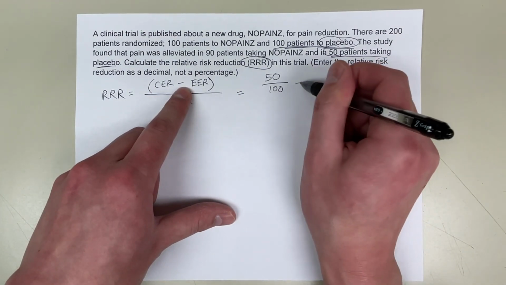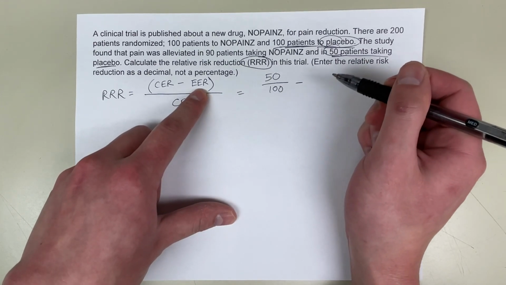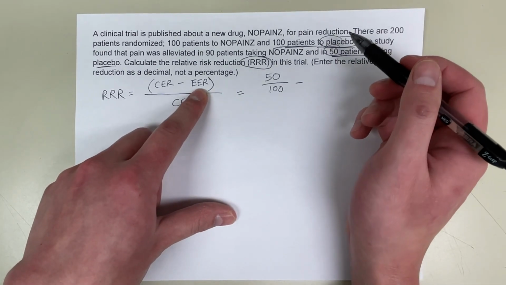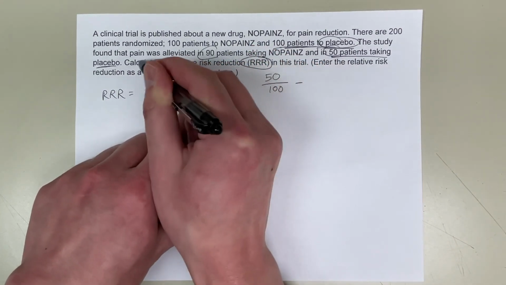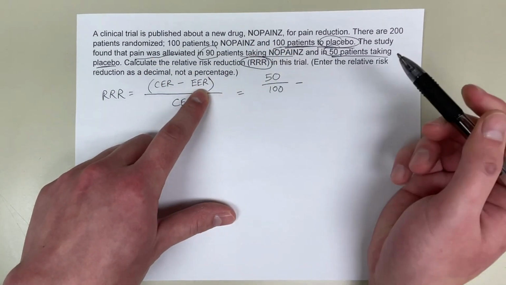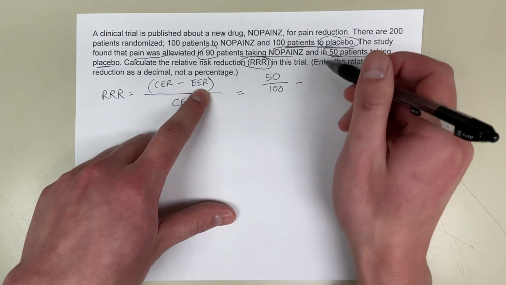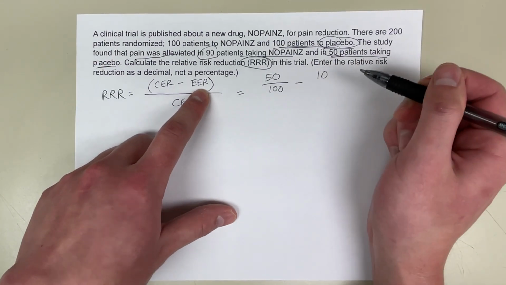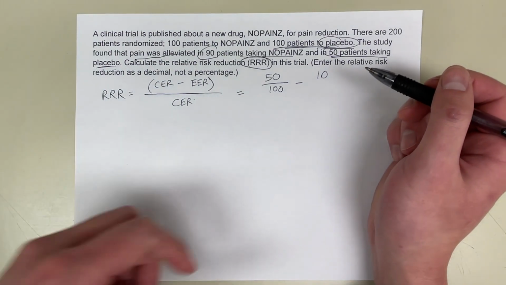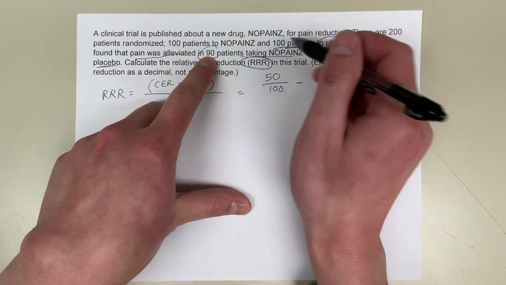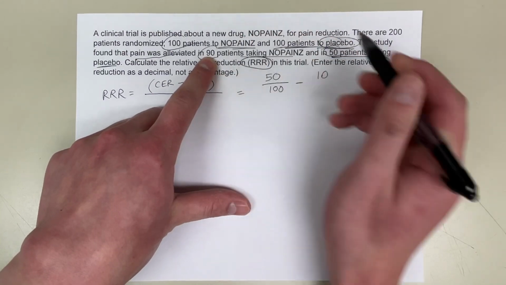And then now subtract that by the experimental event rate, which is the treatment group. So 90 patients, the pain was alleviated taking NOPAINZ. So that means 10 people had the risk, which is a bad thing that happened, because there were 100 patients in the NOPAINZ group.